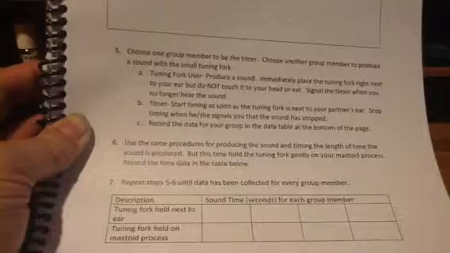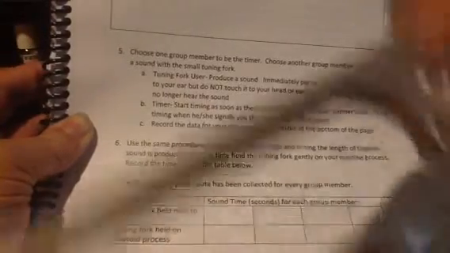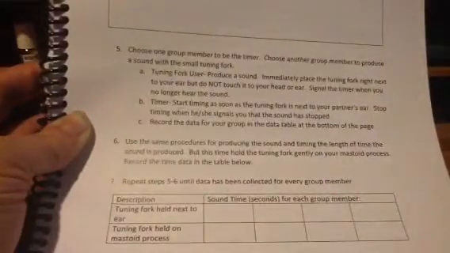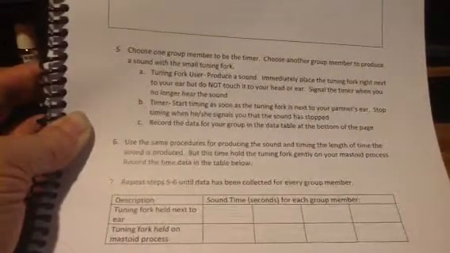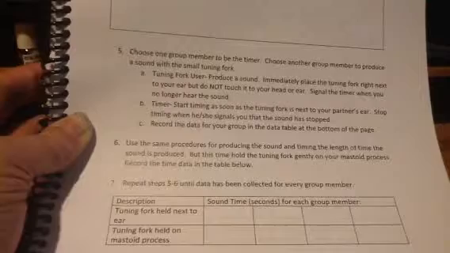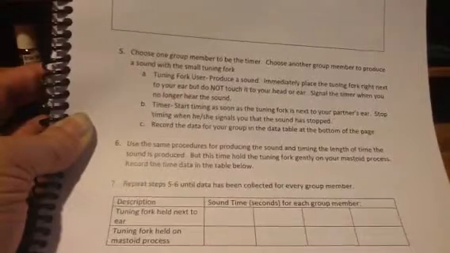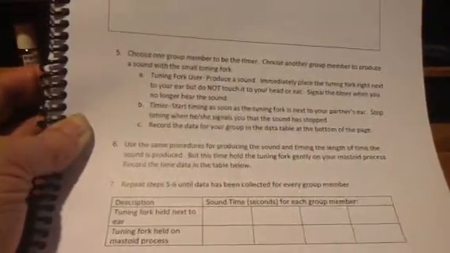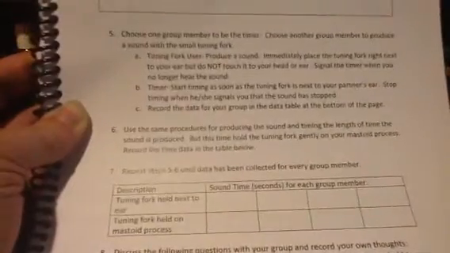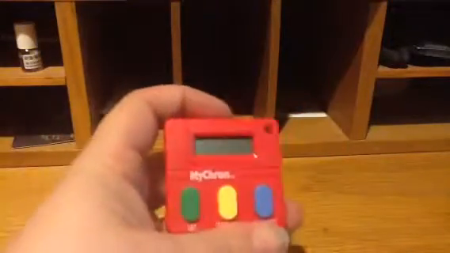And so you can see where it says tuning fork held next to ear, which is kind of right down there. Each person would take turns, and they would hold it next to their ear, not touching their face or anything. And then one person would have the timer. So we turn it on.